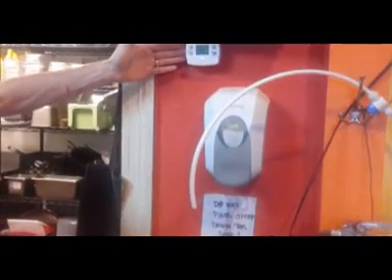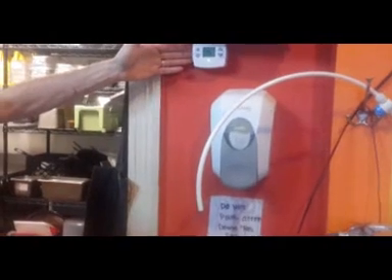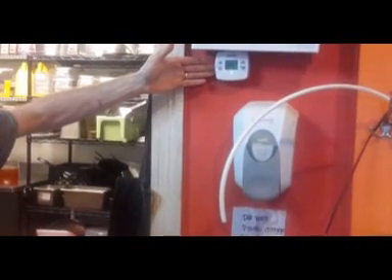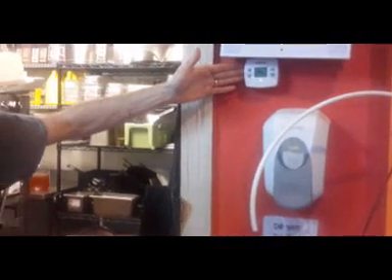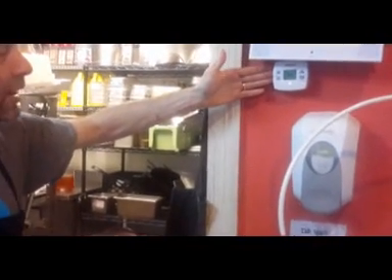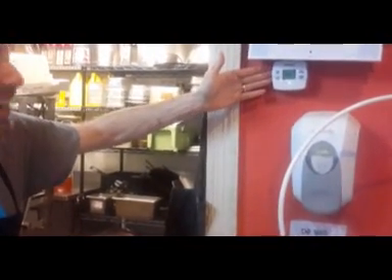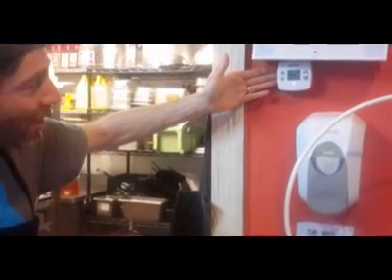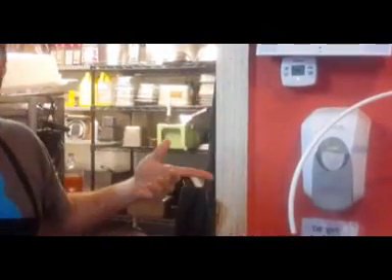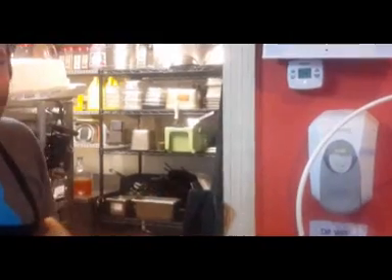Here's another environmental variable. We don't have a proofer, so we can't maintain a consistent temperature or humidity. So when I start, I check the thermostat and I just compensate for what it ought to be. What we'd like ideally is 80 degrees to 85 and pretty humid. What we have today is 75 and dry. So we'll have to make up for that as we go.